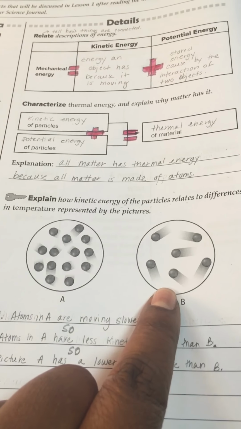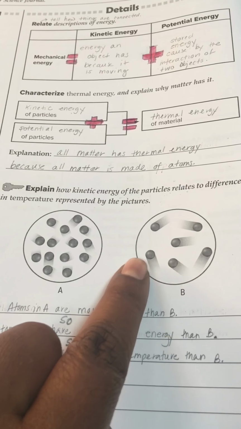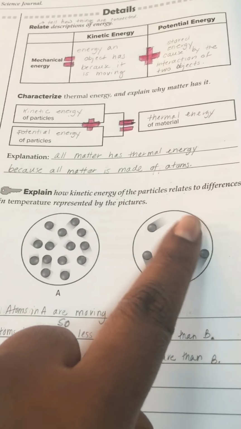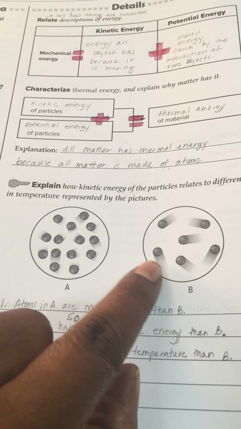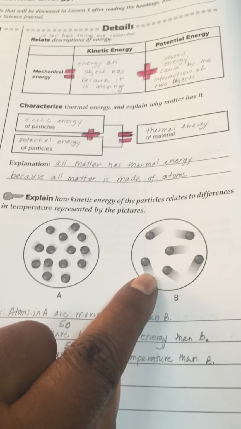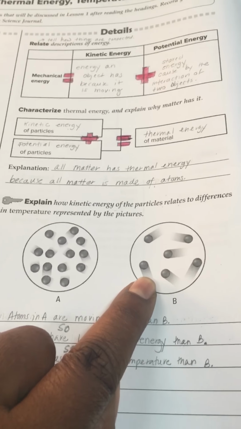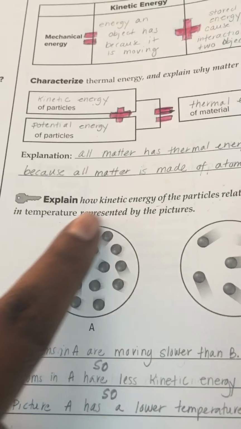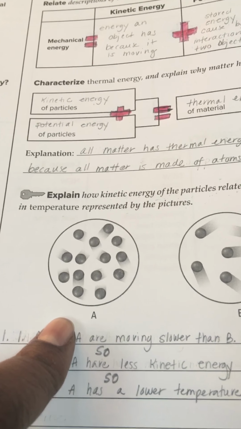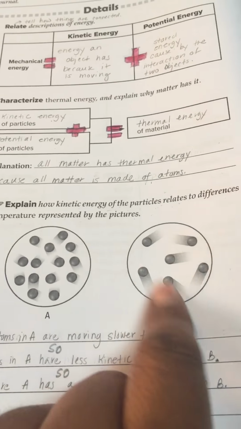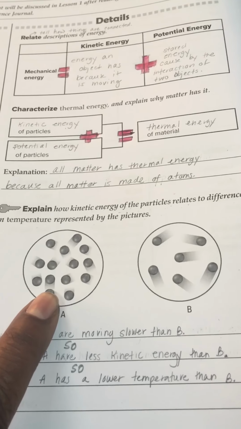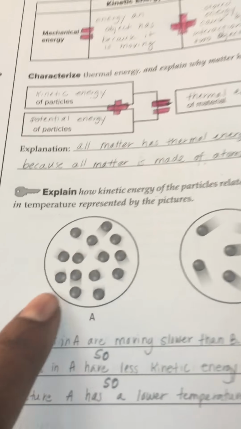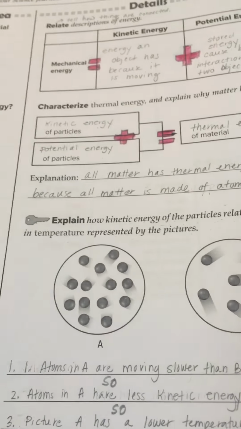These ones are faster, and this is how Miss Natasha knows. They're faster because there's more space for them to move, and also this little shadow is a lot longer, so that tells me that they're moving a lot faster. These ones are moving a lot slower. There's more of them in one space, so these could be a gas and these could be a solid, because these are a lot closer and they're moving a lot slower.